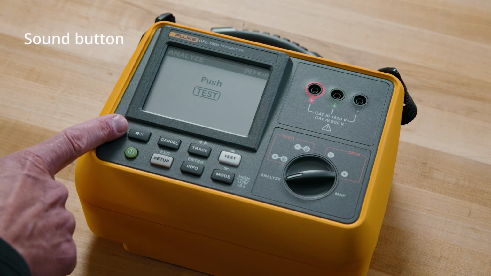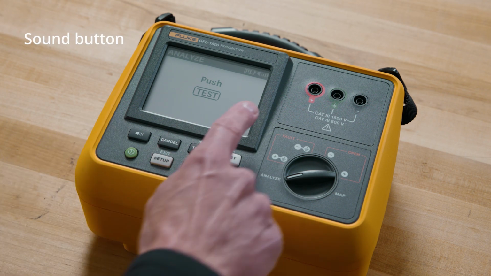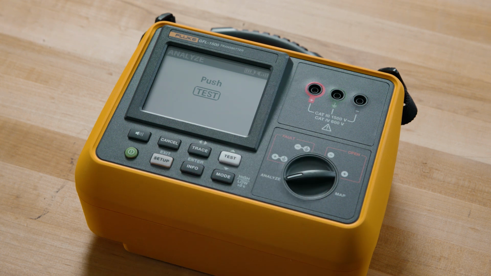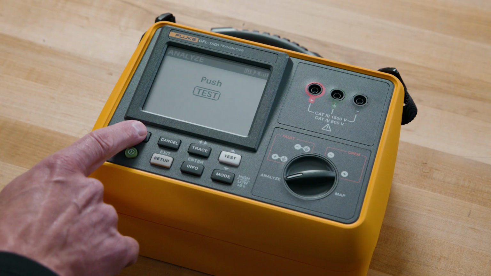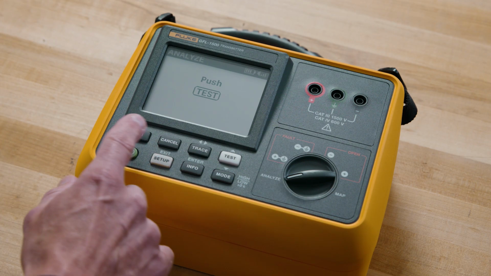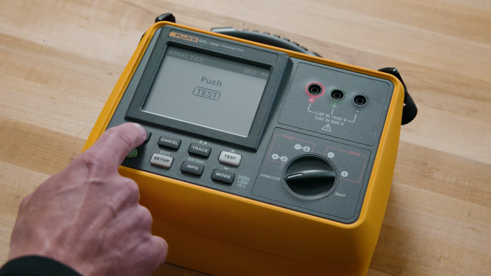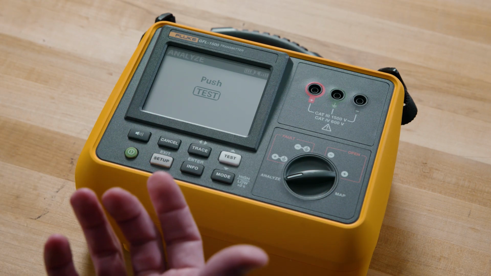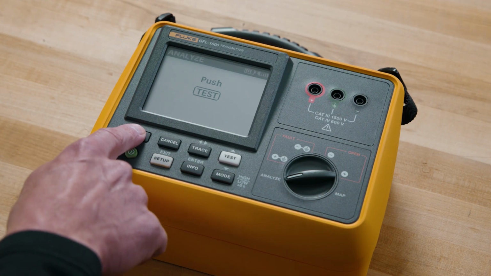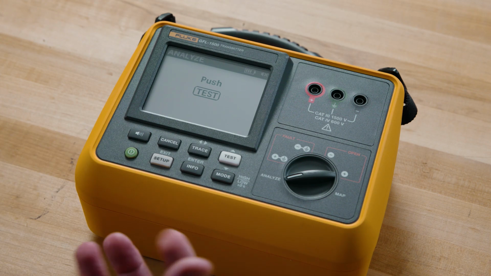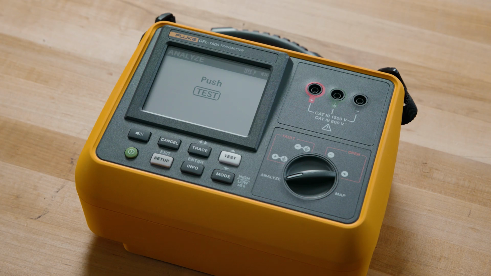The next button impacts the sound. You can see the sound display in the upper right-hand corner of the screen. Right now it's on maximum sound. If I hit the sound button once, it will reduce by one level and continue down until it's muted. If I want to just go directly to mute, I can also hit the sound button for 3 seconds, and then it will mute the sound. I'm going to keep it muted so we don't have to keep listening to the button sound.